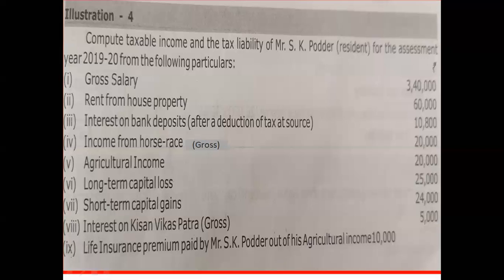In the theory part, we have seen that whenever any assessee wants to claim the deductions under section 80C to 80U, such expenditure has to be made from the taxable income. If he has made any expenditure from the taxable income, then only he is eligible to claim the deduction. But here he is paying the life insurance premium out of the agriculture income, which is not a taxable income, it's a tax-free income. So no need to claim the deductions under section 80C.